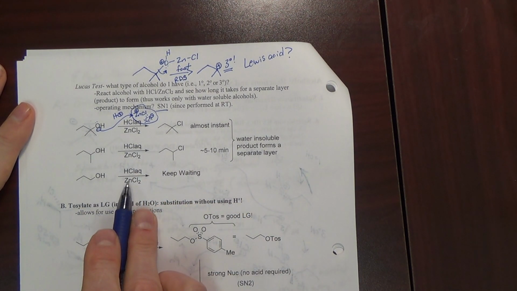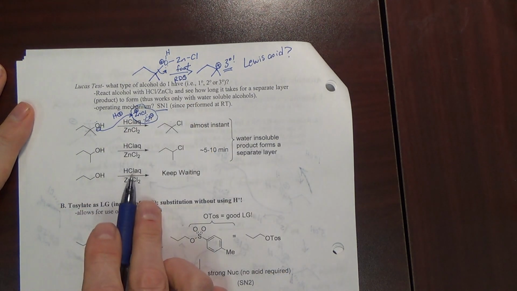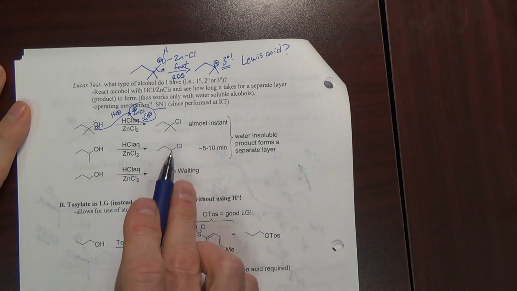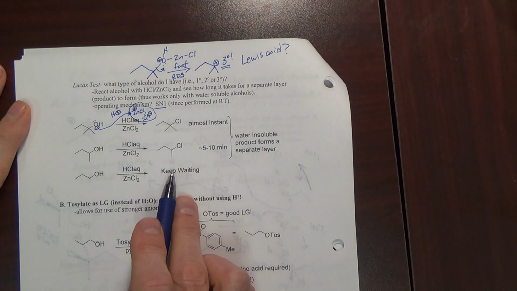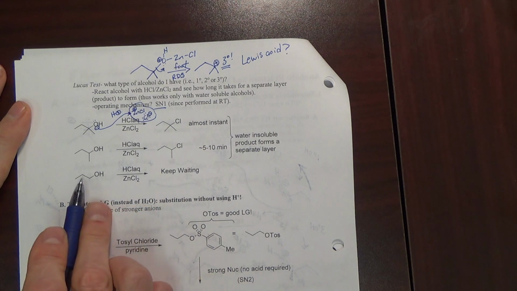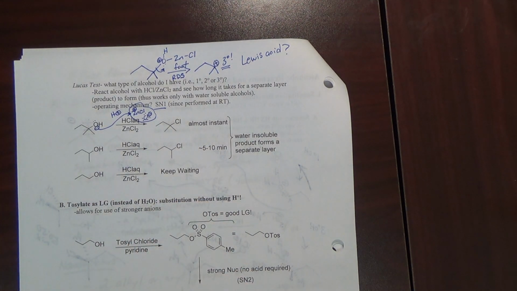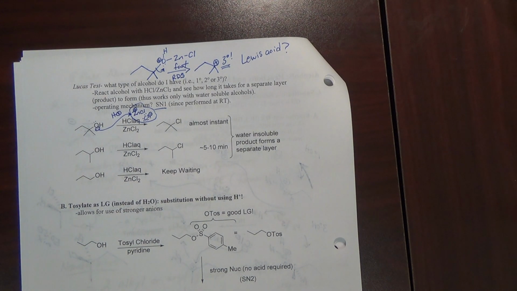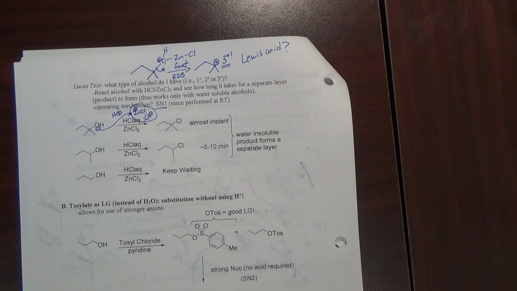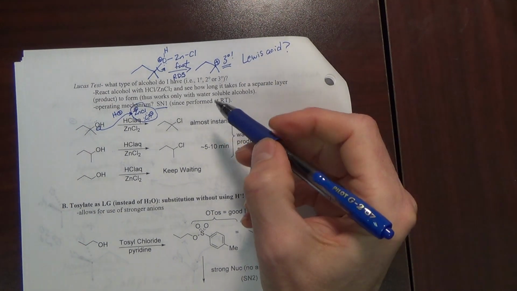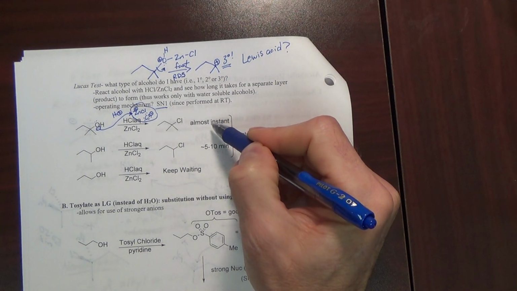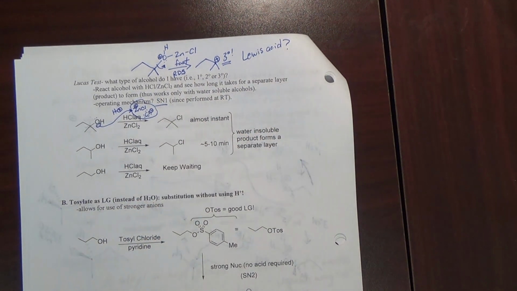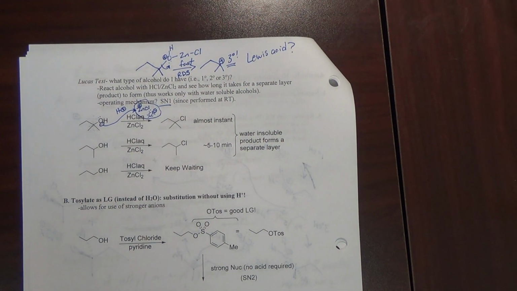If it's primary, well, you're never going to form a primary carbocation, so you might as well just keep waiting. You're not going to get the alkyl chloride, and it's never going to form two layers. And so the difference in how long it takes to see two layers can tell you if you have tertiary, secondary, or primary alcohol. That's the Lucas test.